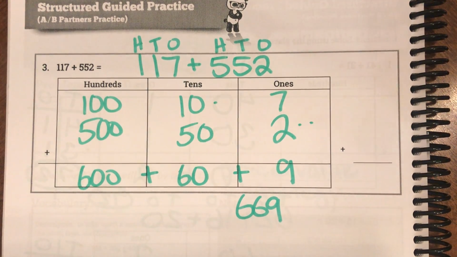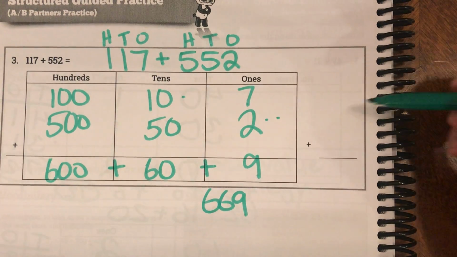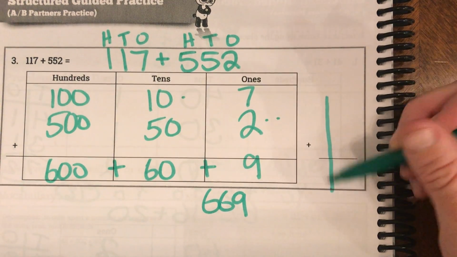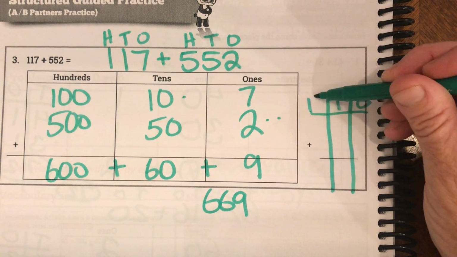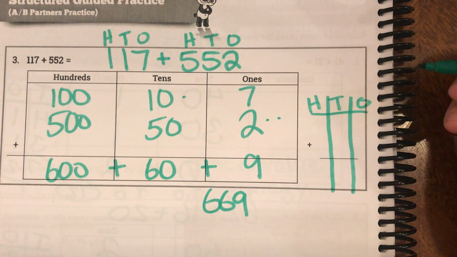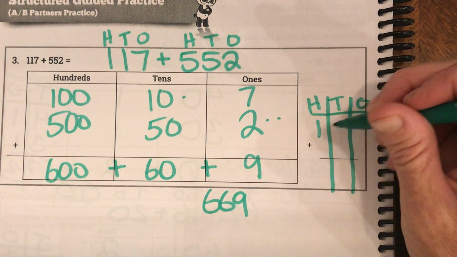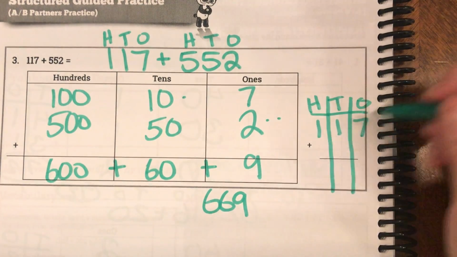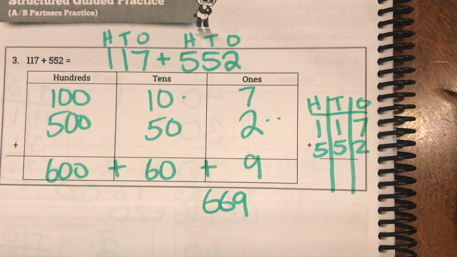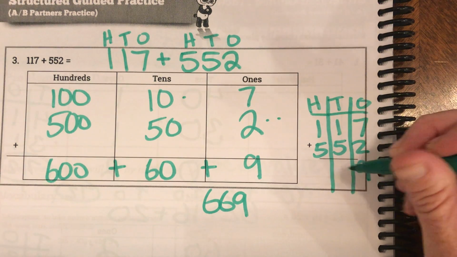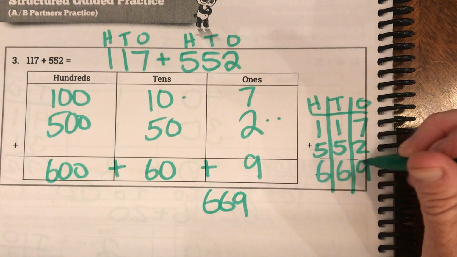669. And what this would look like in working form, I would still have my ones, tens, and hundreds, but I would not decompose. So I would have 117 plus 552, and my sum would be 669.